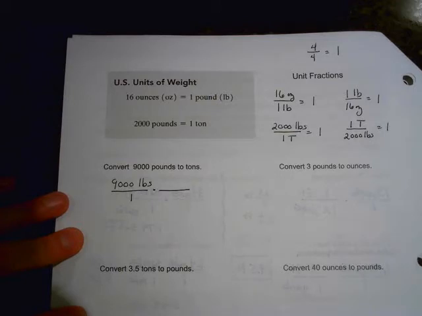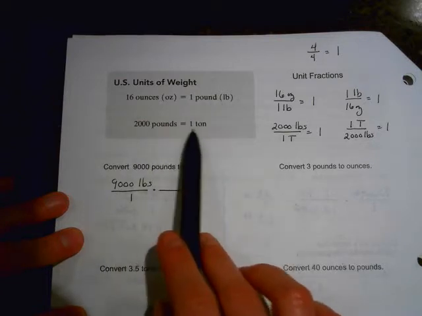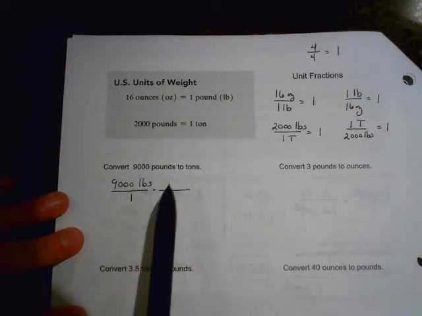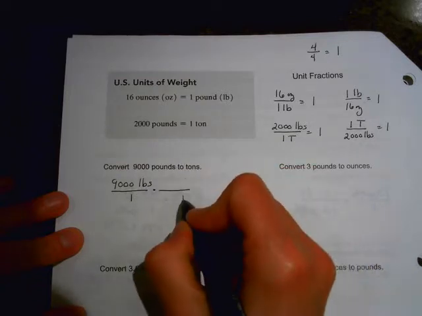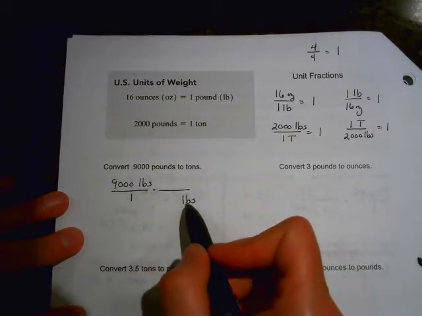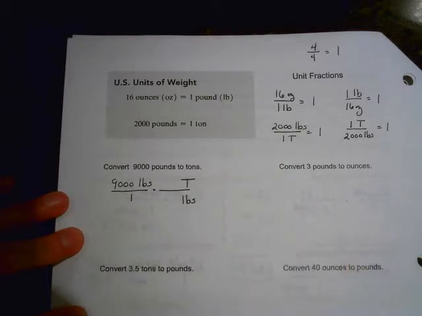So we're converting from pounds to tons. So this is the conversion we're going to use to help us with that. So the directions were what you want to get rid of. We want to get rid of pounds. That's going to go on the bottom. Because if you have the same label on the top as you do on the bottom, then those can cancel. And what you want to be left with needs to go on the top. So we want to be left with tons. And now you just look at the chart and fill in the answers.